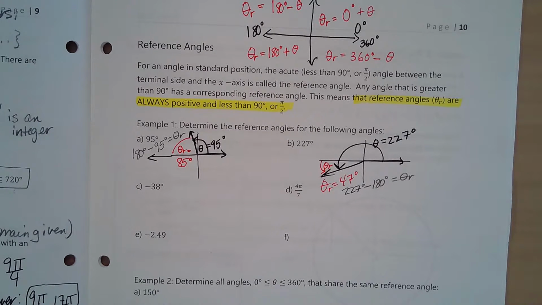Here, right? So here, let's say my angle is 150. 180 minus 150 equals theta r. One, if I have 50 degrees, well, 0 plus 50 is 50. Okay, so this is good. This one, if I have 330, 360 minus 330 is 30. Okay, so it's 360 minus theta, 0 plus theta, 180 minus theta. Try to make this work.